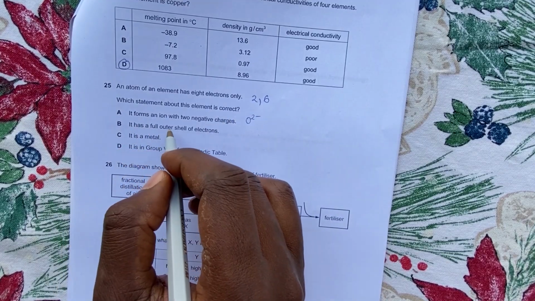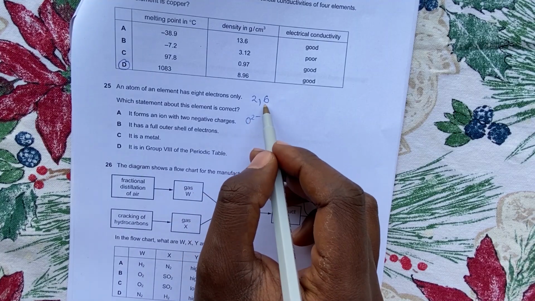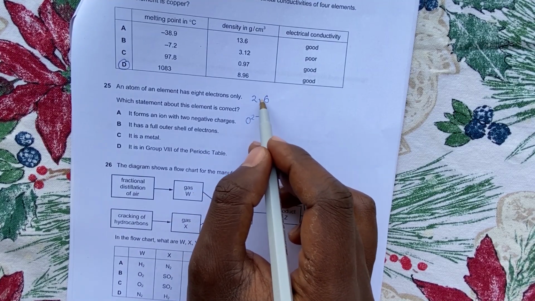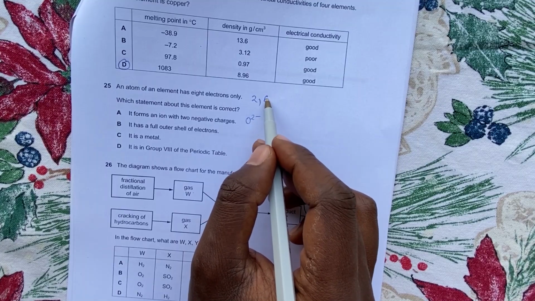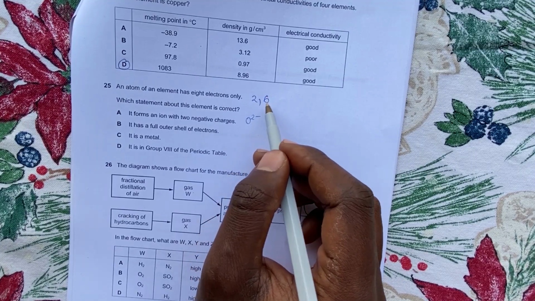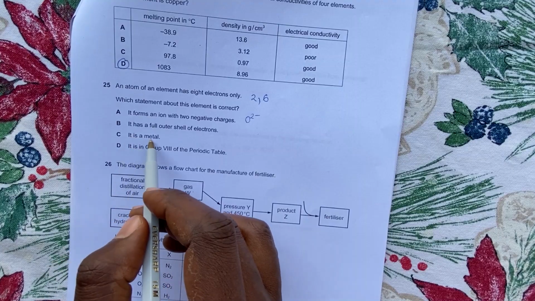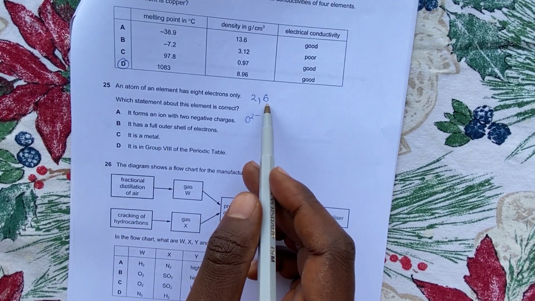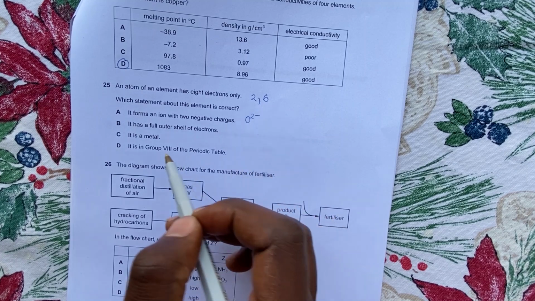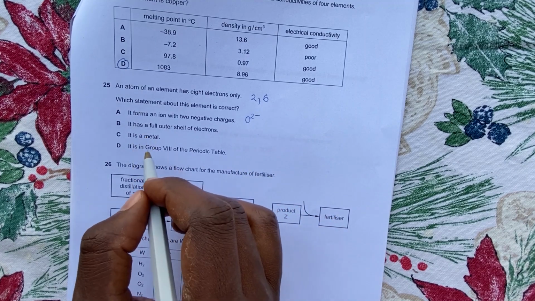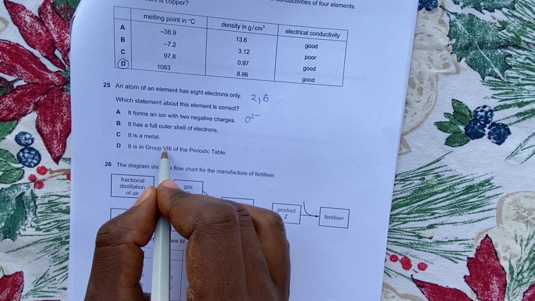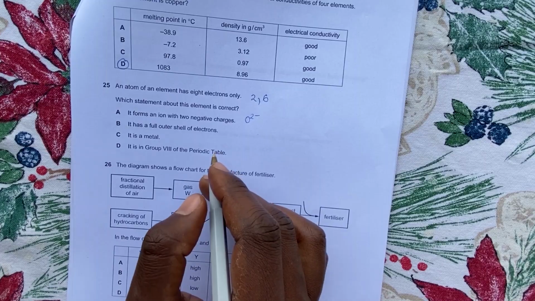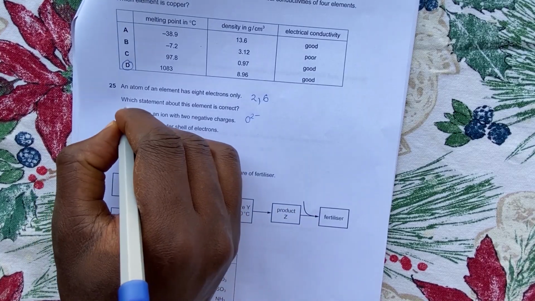B, it has a full outer shell of electrons, so it does not. It does not have a full outermost shell, because it has 6, so it is deficient of 2 electrons. C, it is a metal. This is not a metal because it is in group 6. Group 1 and 2, and some transition elements, are where we find metals. And D, it is in group 8 of the periodic table, but it is in group 6, not 8. So the correct answer here is A.